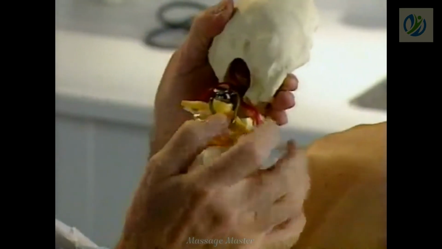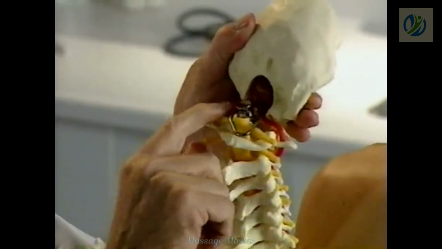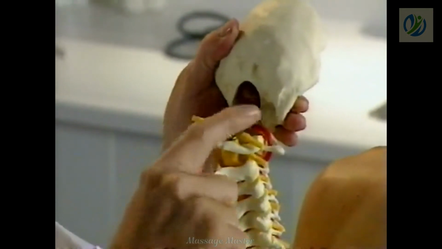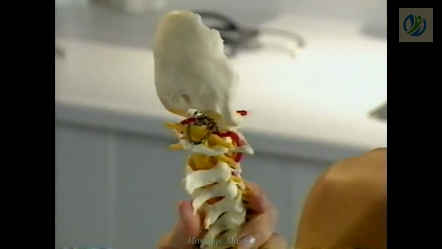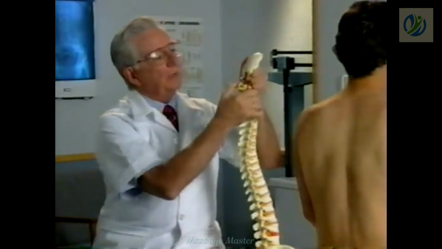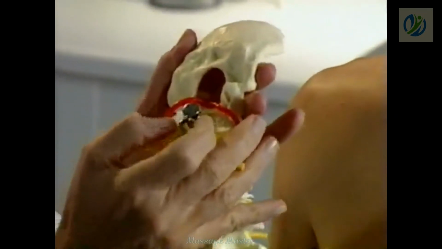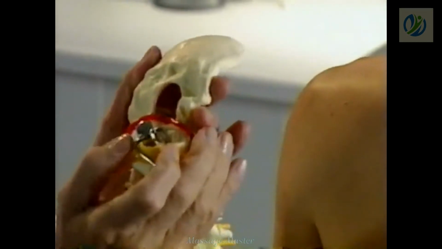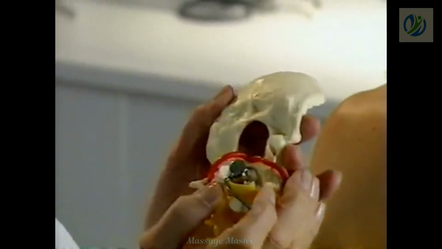The junction of the occiput to the atlas is a relationship of the occipital condyles, which are convex from front to back, and they're convex from side to side. And they articulate with the superior surface of the atlas, where they are concave from front to back and concave from side to side.